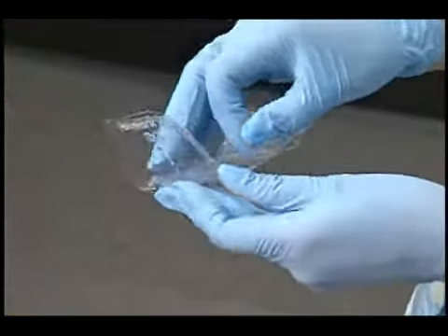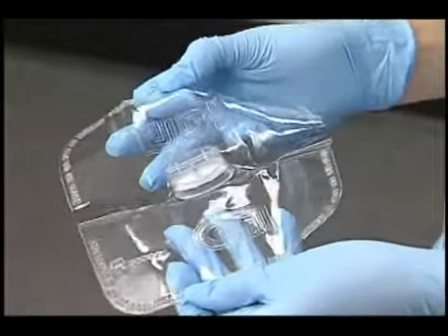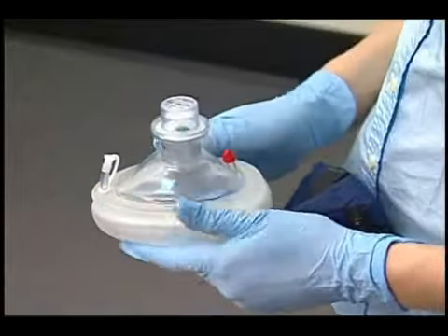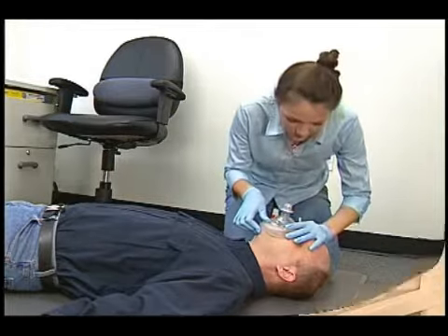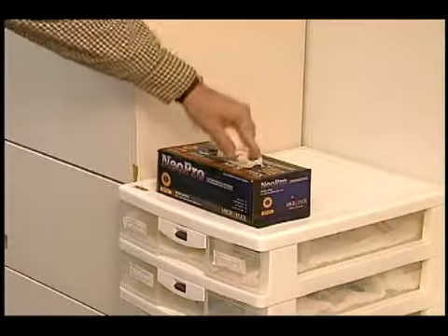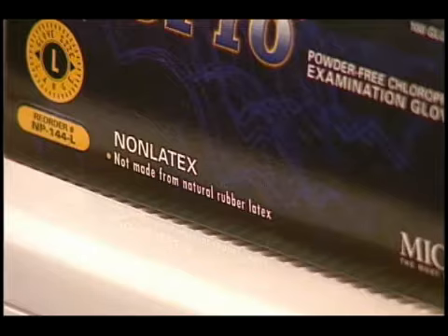If you need to provide rescue ventilations, use a ventilation shield or ventilation mask to eliminate direct mouth-to-mouth contact with the patient. If you have a history of allergic reactions to latex, use a non-latex alternative such as vinyl or nitrile.